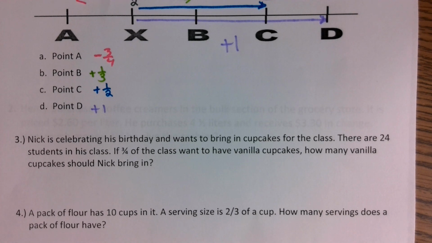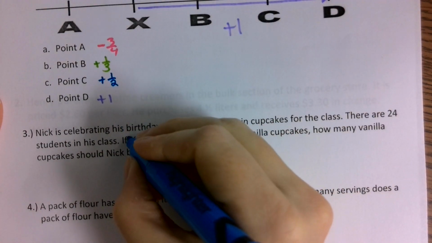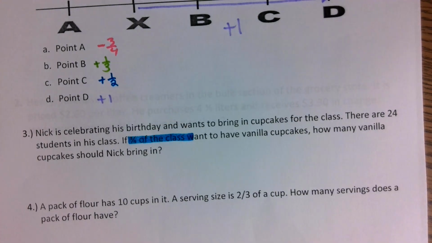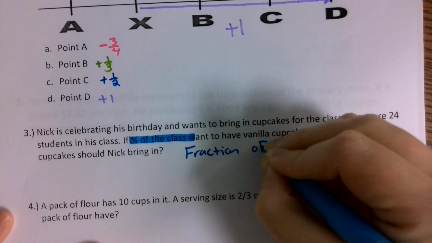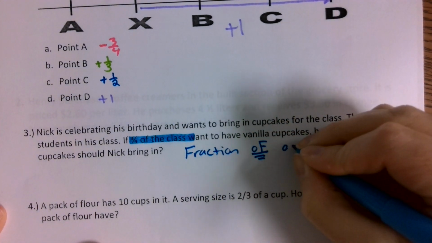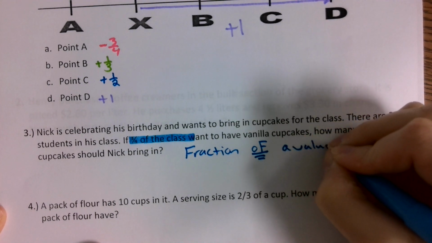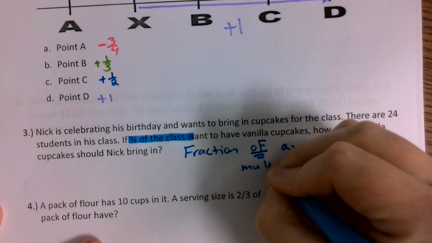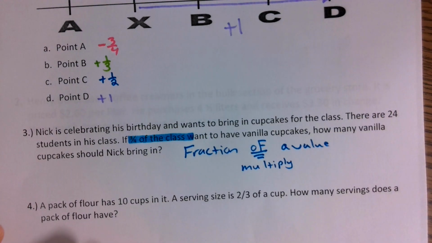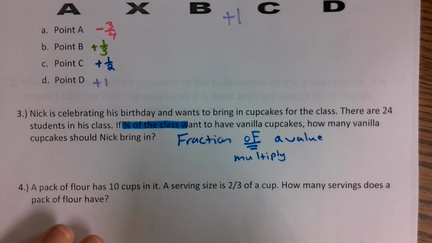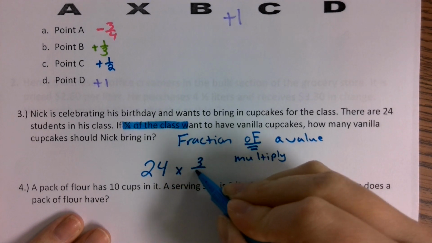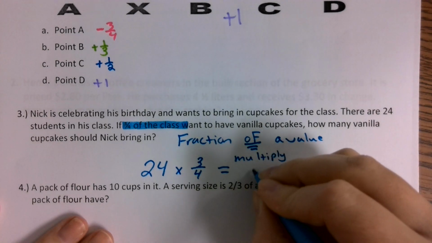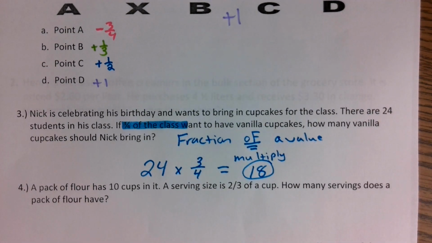Just multiply 24 times 3/4. The reason for that is we have a fraction of an original. Remember, when we say a fraction of a value, then you're just going to multiply. All you have to do is multiply those values. Aeon, make sure you're paying close attention. Okay? We're going to take 24 and multiply it by 3 over 4, and that's going to come out to 18. So 18 students are going to want vanilla cupcakes.